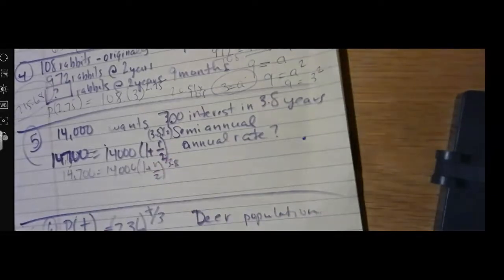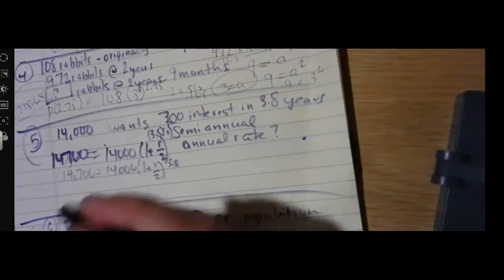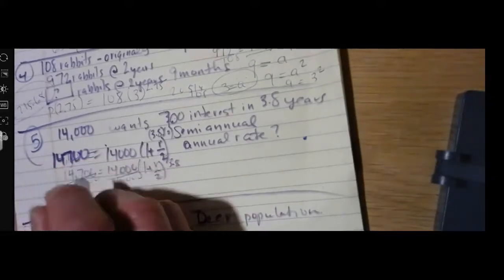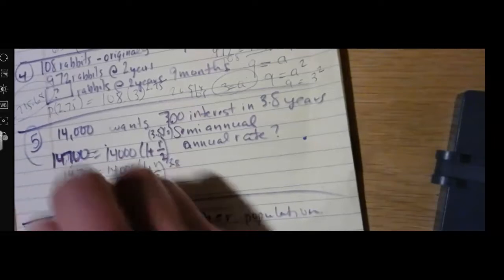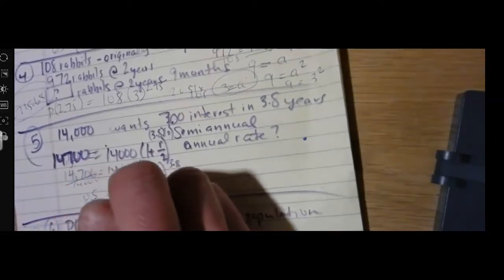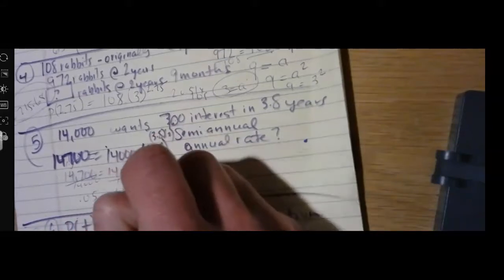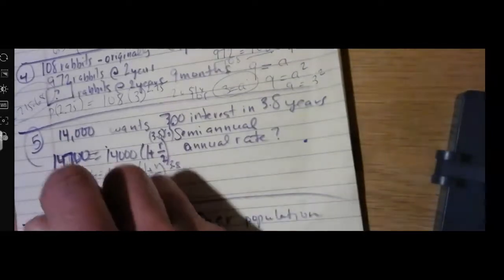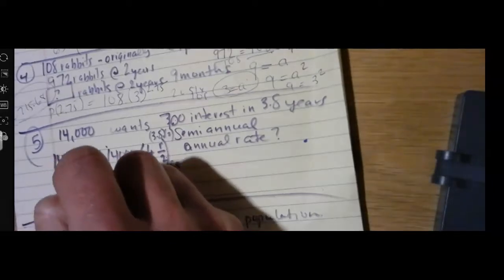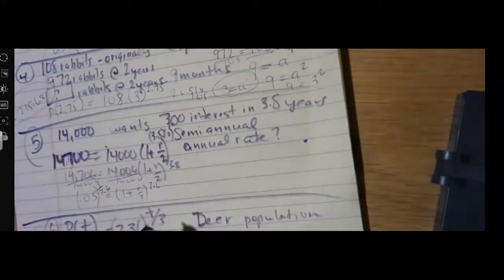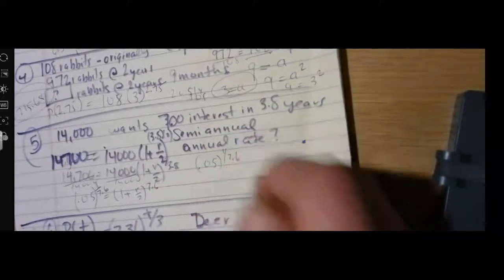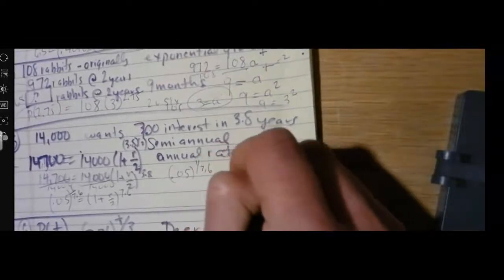Then we're going to divide both sides by 14,000. And we get 0.05. So we get 0.05 is equal to 1 plus r over 2 to the 7.6. What we need to do to get that r is raise both sides to the 1 over 7.6 power. And if we do that, we get 0.05 to the 1 over 7.6 power, and that's equal to 1 plus r over 2.